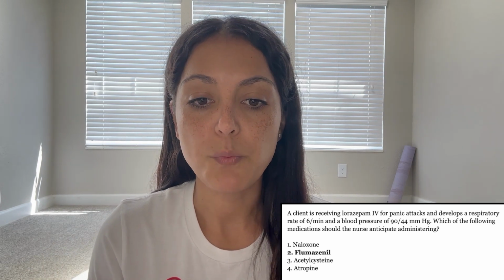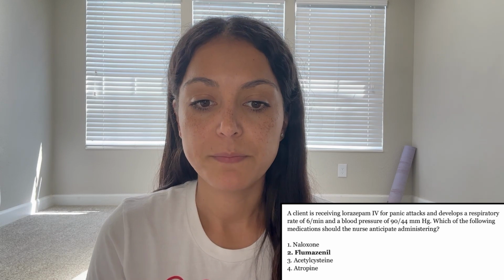Let's look at number 2, flumazenil. We will give flumazenil to reverse the sedative effects of lorazepam. So we would give that medication for a benzo. All right, so number 2 is the correct answer.